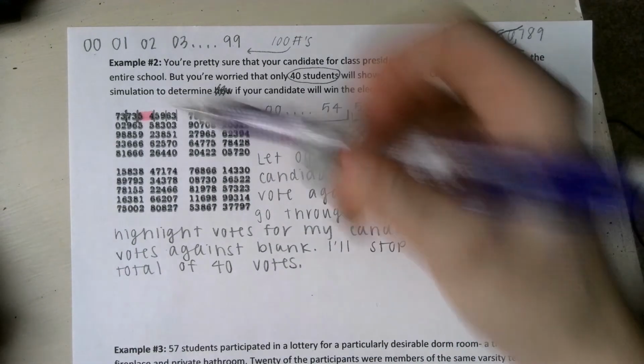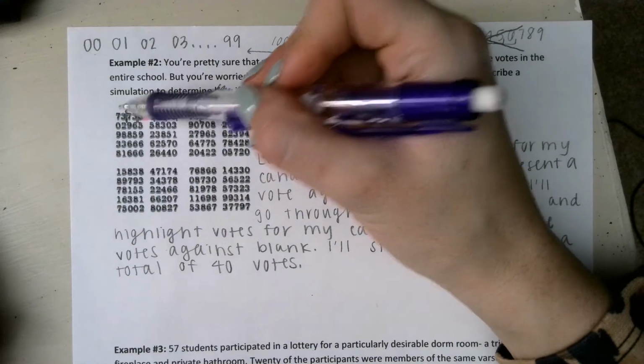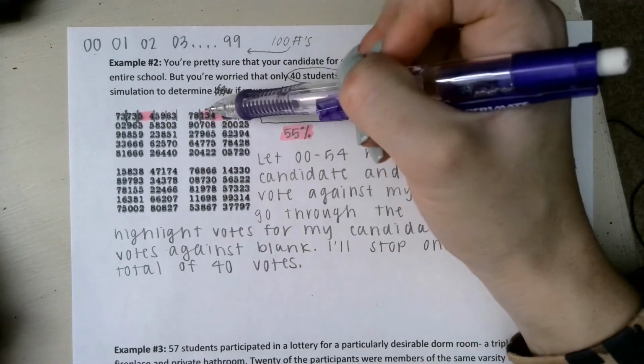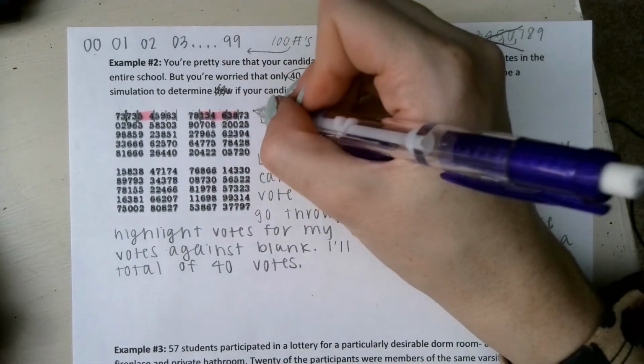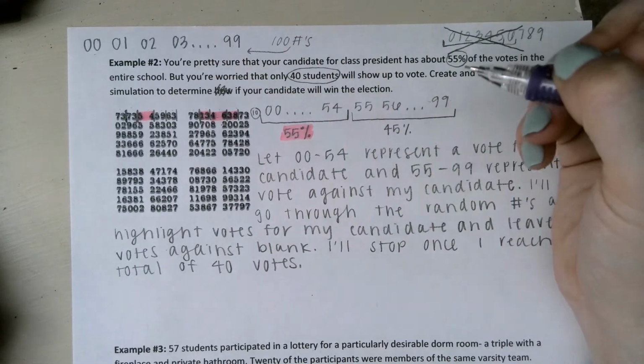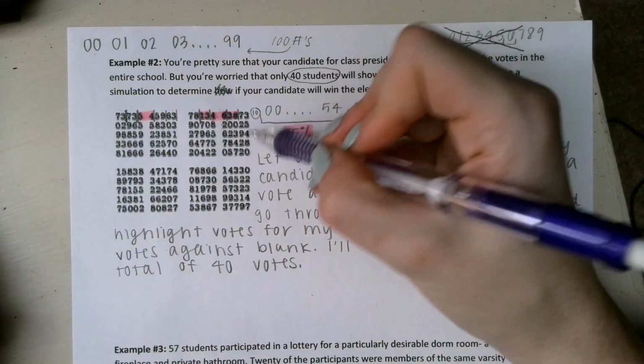Now I like to stop and just count how many votes I have right now. 1, 2, 3, 4, 5, 6, 7, 8, 9, 10. So this is 10 votes. I need a total of 40. So I'm going to have to go through 4 rows.